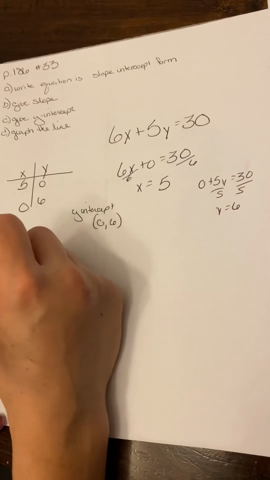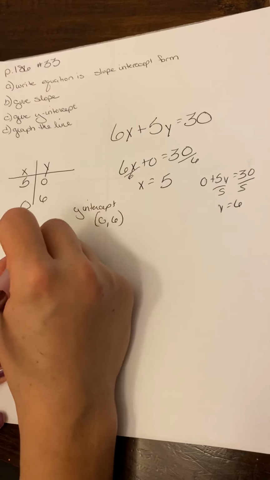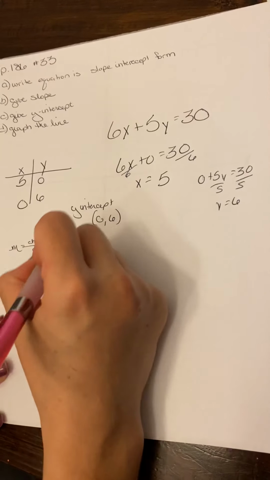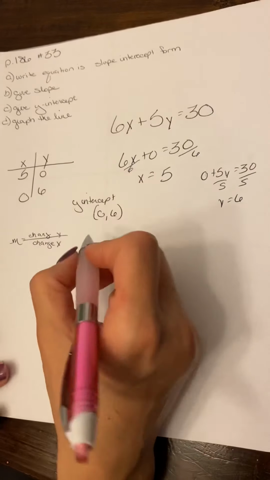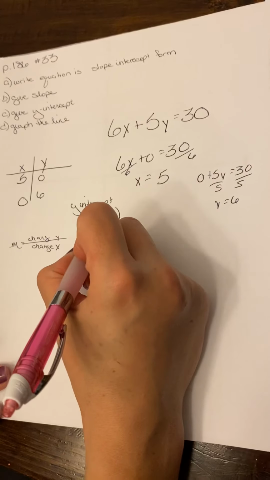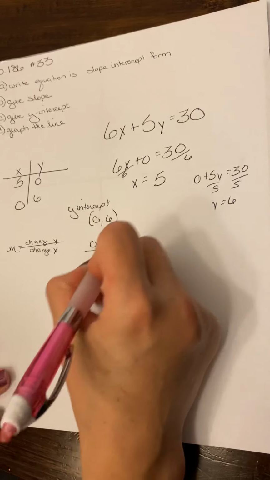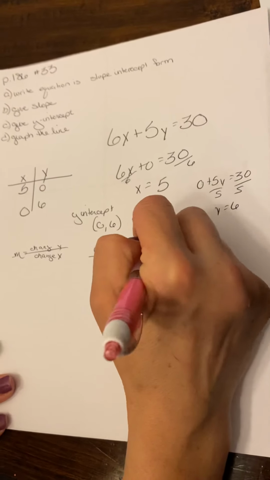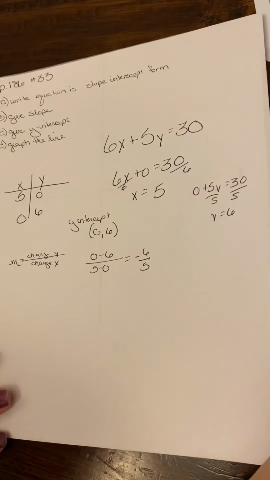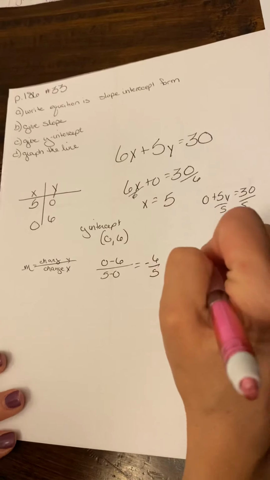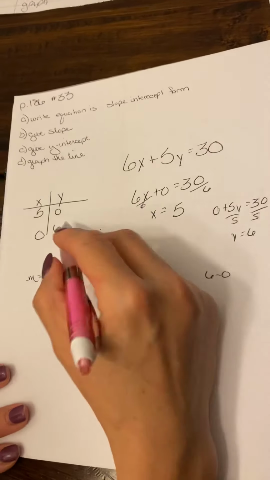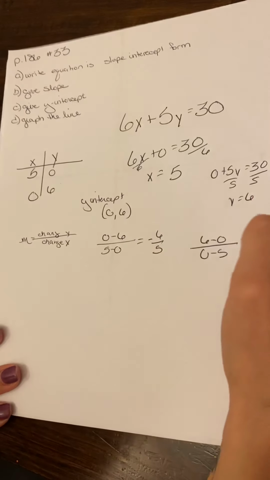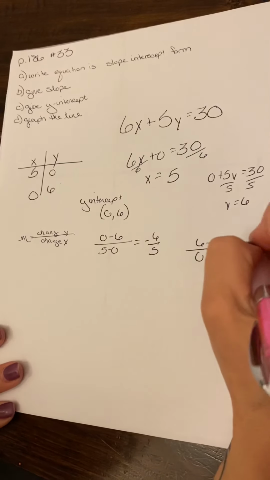And to find my slope, I'm going to find the change in x and the change in y. Y is on top, x is on the bottom. So we're going to do 0 minus 6 for the y, and 5 minus 0 for the x, which will give me -6 over 5. And to make sure I did it correctly, I'm going to do it the opposite way. So I go 6 to 0 for the change in y, and 0 to 5 in x, which still gives me -6 over 5.